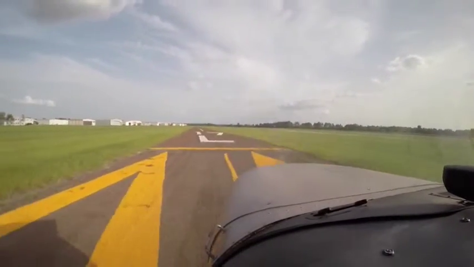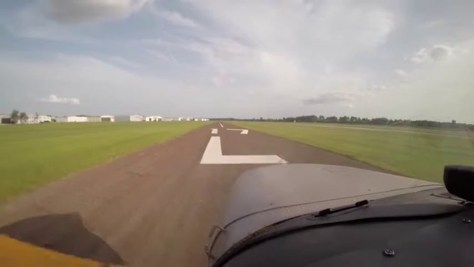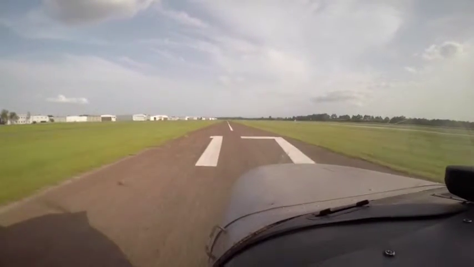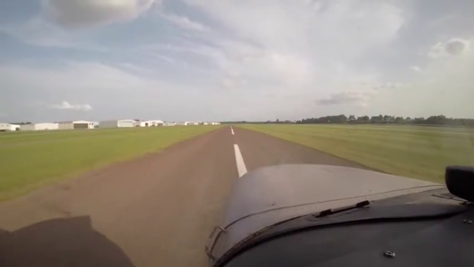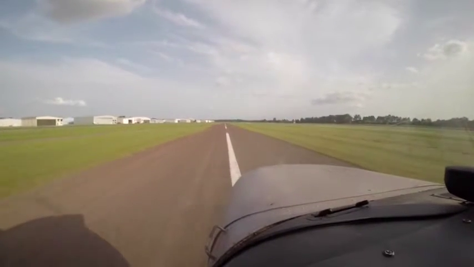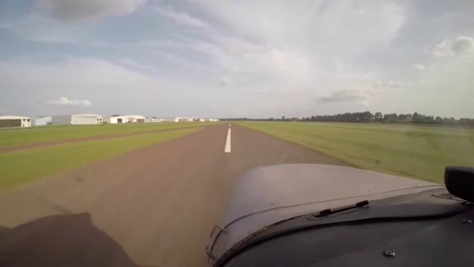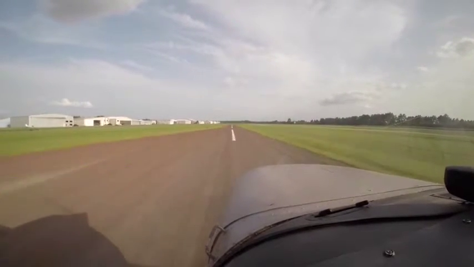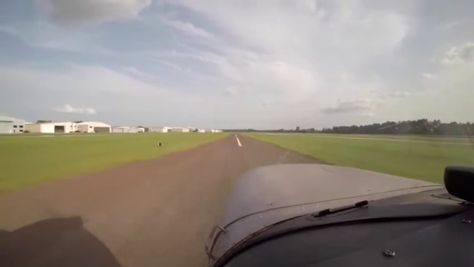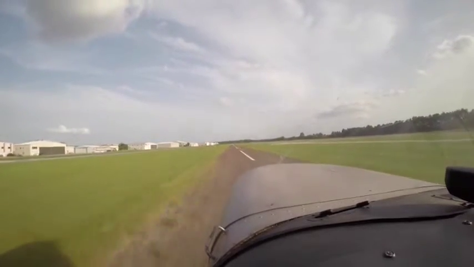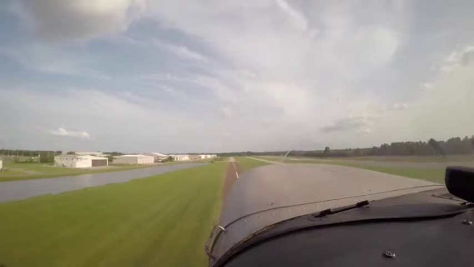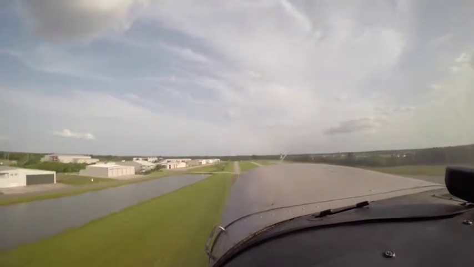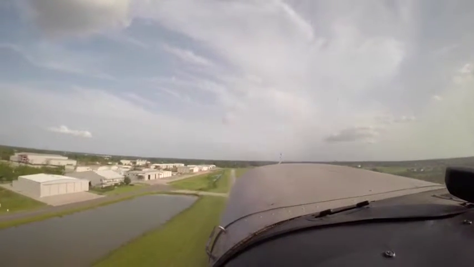Alright, here we go. Windsock over here. Full throttle, RPM's in the green. Airspeed's alive, gauges in the green. Wheels on the floor. There's 45. Rotate, 55. Little aileron on the round out, keep you on center line.